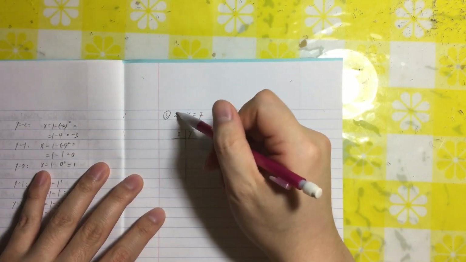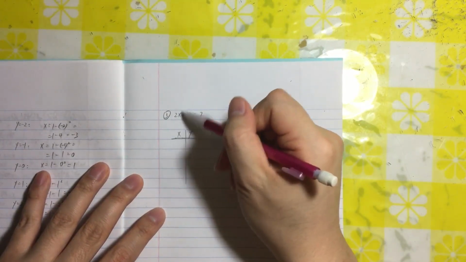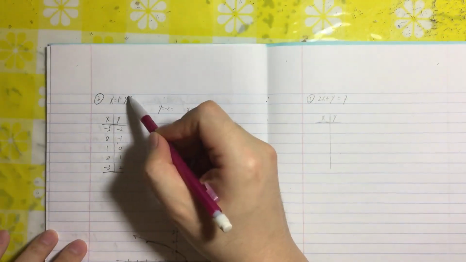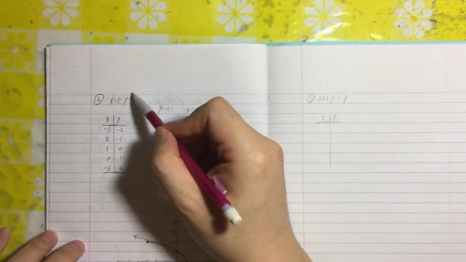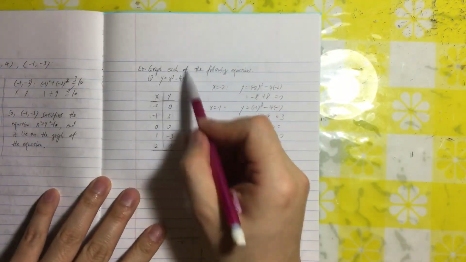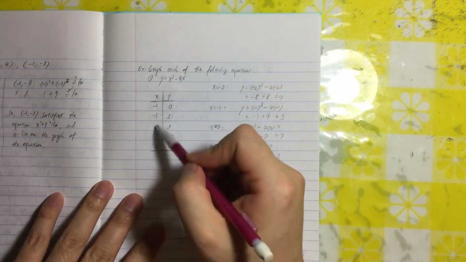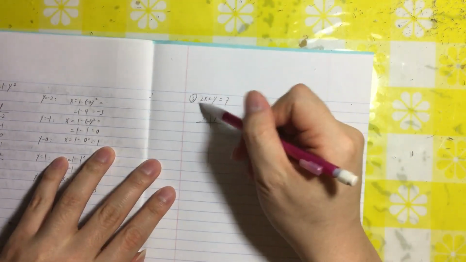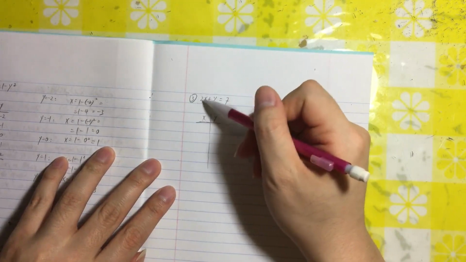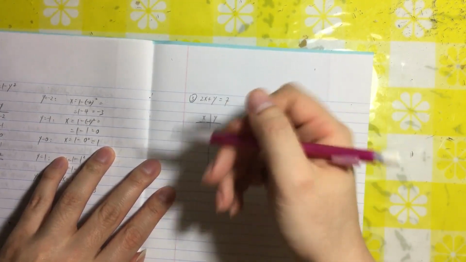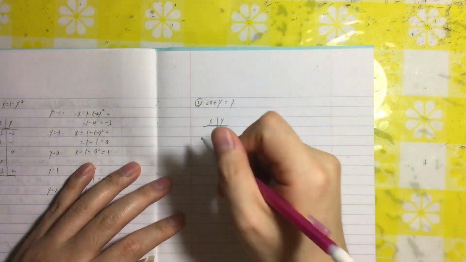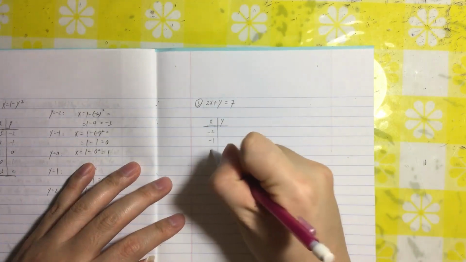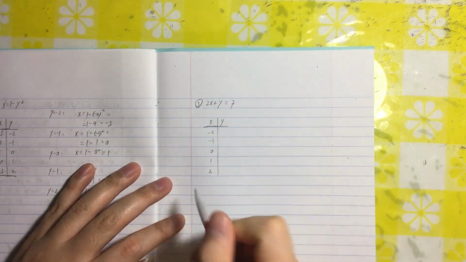If x looks more complicated, we plug a value for x. In general, if y looks more complicated, plug some value for y. If x looks more complicated, plug some value for x and then solve for y. In this example, x looks more complicated, so plug some value for x and then solve for y will be easier. So here I pick x to be -2, -1, 0, 1, and 2.